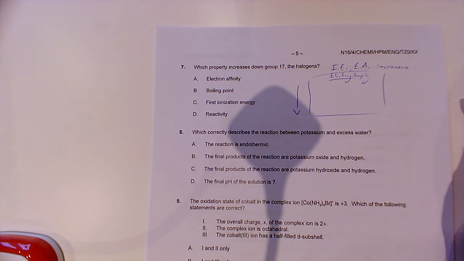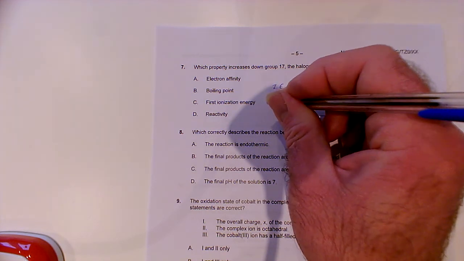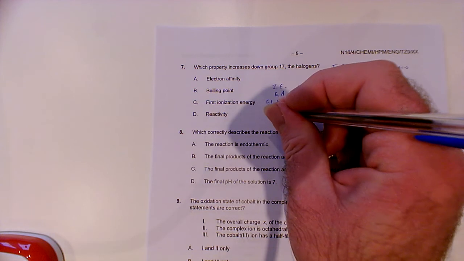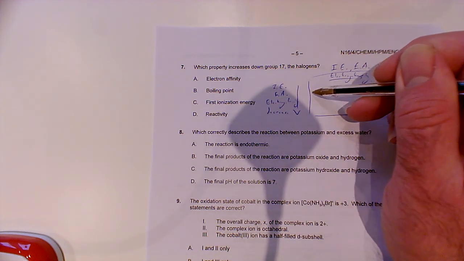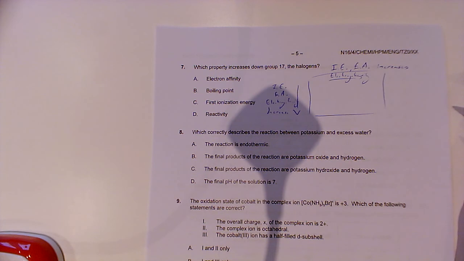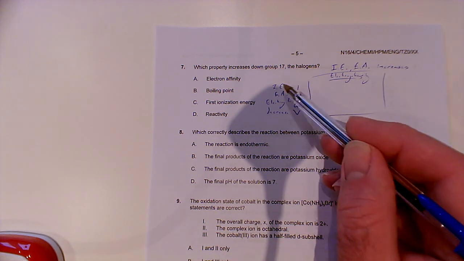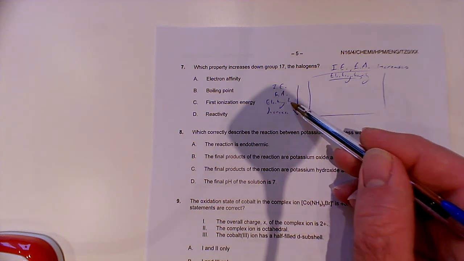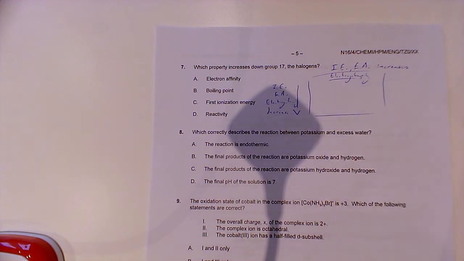Atomic radius decreases. And then going down, well, ionization energy, electron affinity, and electronegativity all decrease. And again, atomic radius is the odd one out. Atomic radius increases as you go down the group. And the reason for that is, as we go down the group, the atoms get bigger, so it's easier to remove an electron, harder to gain an electron, and they have less of an ability to attract a bonding pair of electrons. And obviously, as we add a new shell, the atomic radius gets bigger.